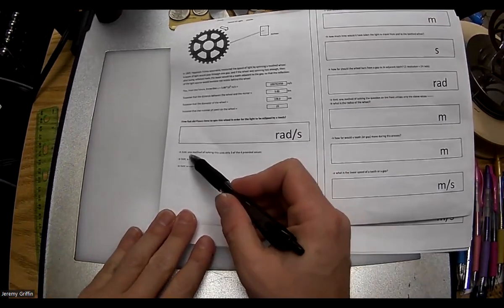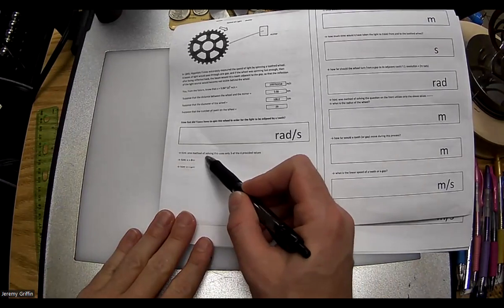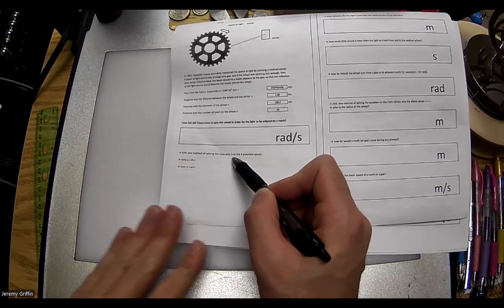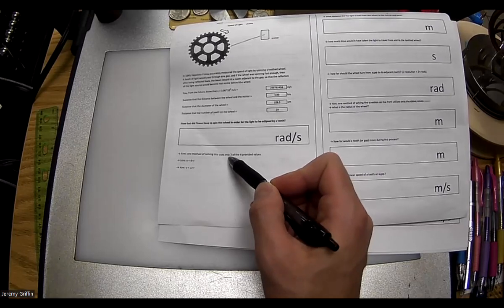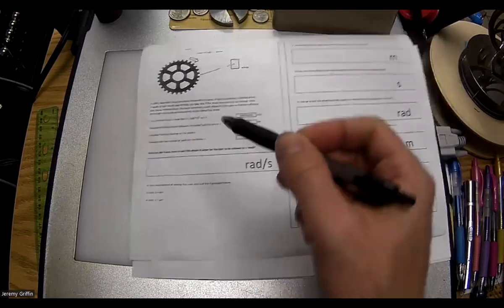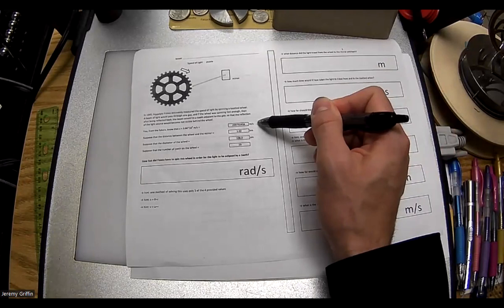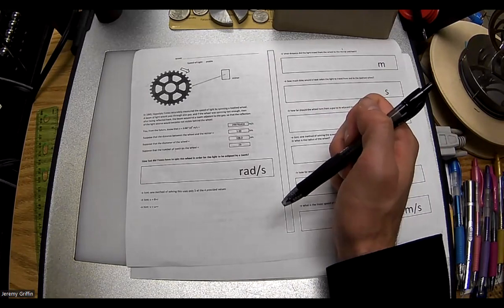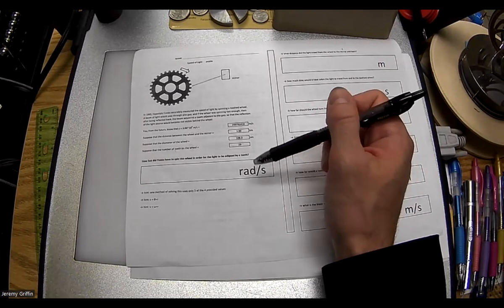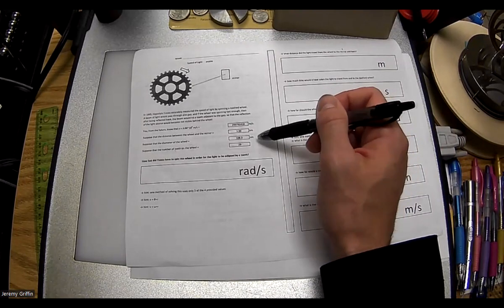I'll give you guys some hints down here. In physics, a lot of times there's multiple ways to solve these things. One method of solving uses only 3 of the 4 provided values. I gave you these 4 values. Obviously, the speed of light matters, okay? But of these other values, one of them is completely irrelevant. I wonder which value is completely irrelevant. Is it the distance to the mirror? Is it the diameter of the wheel?